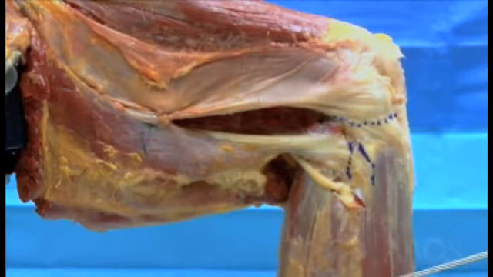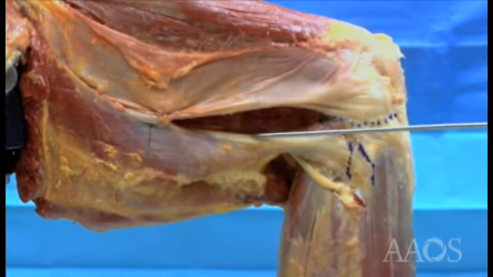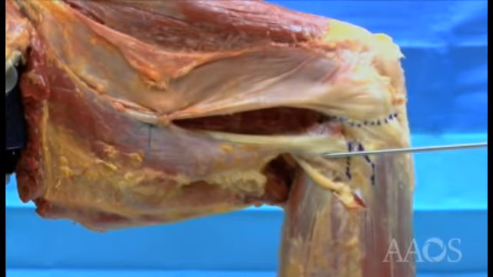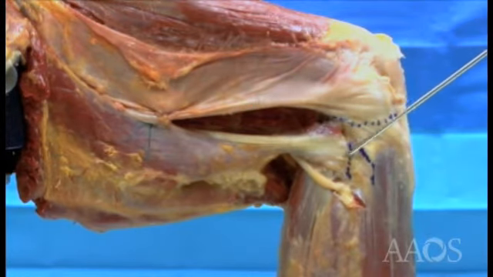The long head of the biceps runs the entire length of the lateral aspect of the thigh, coursing just posterior to the iliotibial band. The first main attachment is the direct arm. The direct arm inserts directly onto the fibular head, highlighted in blue.